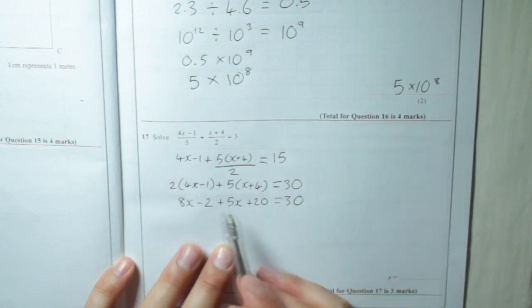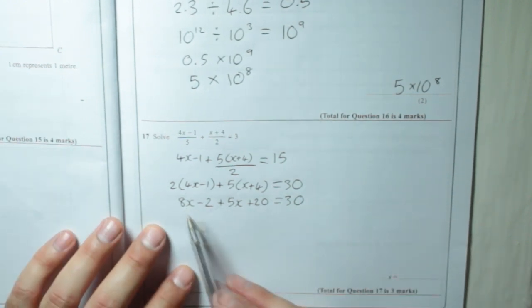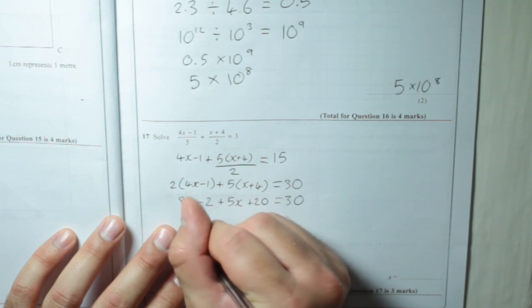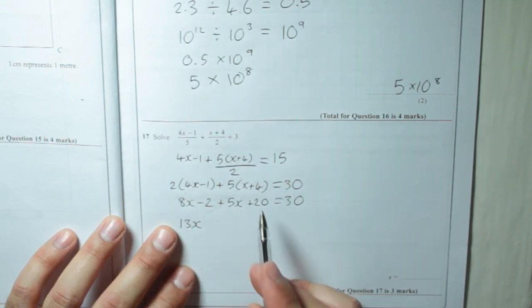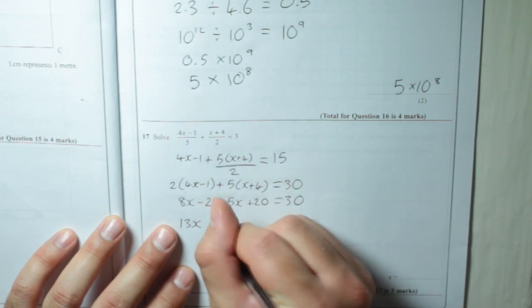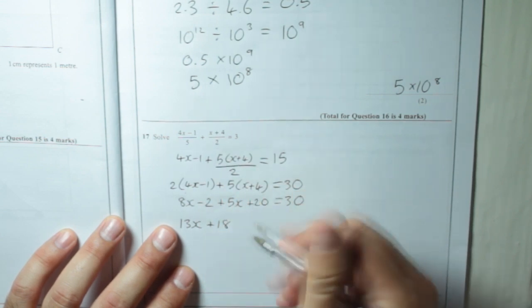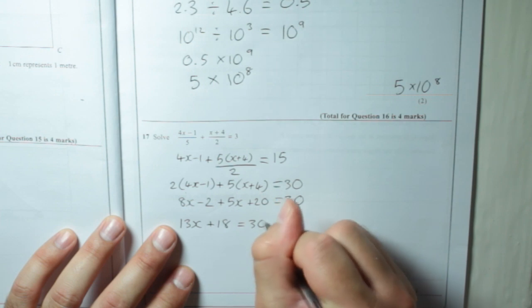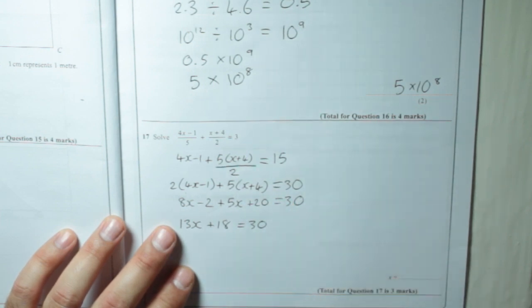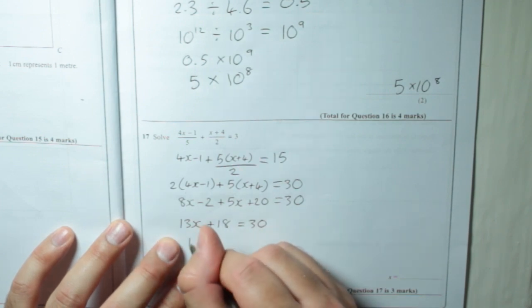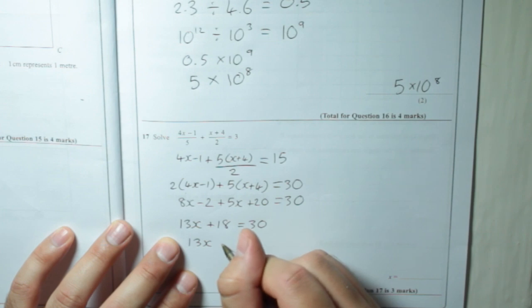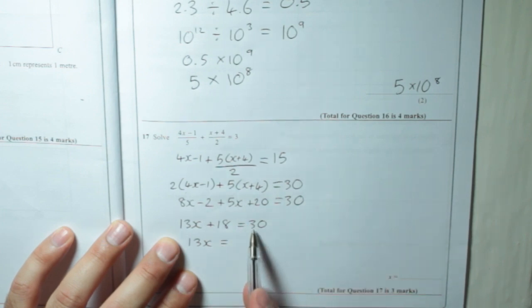Now we can gather our like terms. You've got 8x and 5x, that's 13x. You've got a minus 2 and a 20, well 20 take away 2 is 18, and again it still equals 30. But we're going to solve the equation just like any regular equation. So we're going to subtract 18 from both sides. That gives us 13x equals 30 take away 18, which is 12.